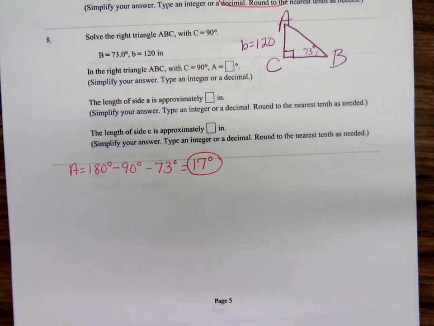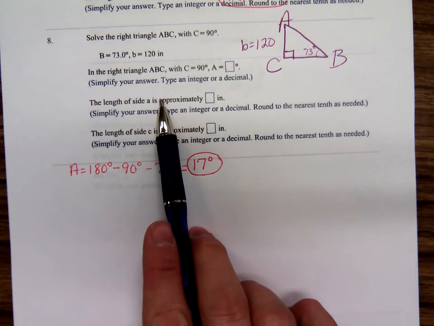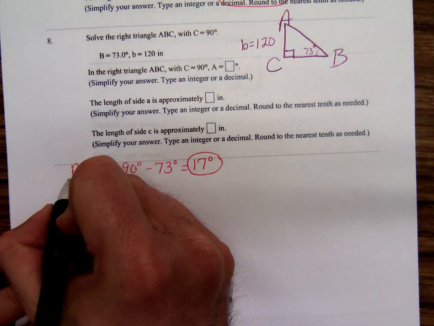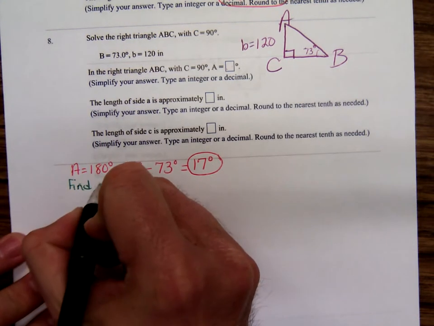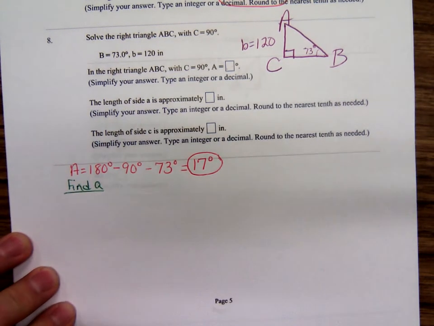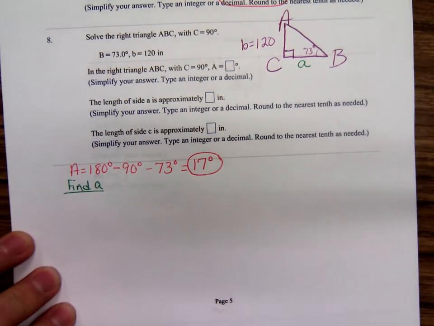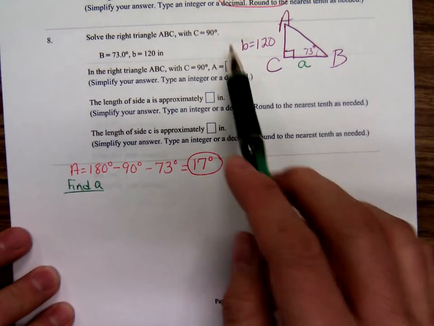Now it says find side A. Let me see if I can be consistent with my colors. I'm going to find side A in green. Well, that would be this side right here. So I'm only going to look at the stuff that's labeled.